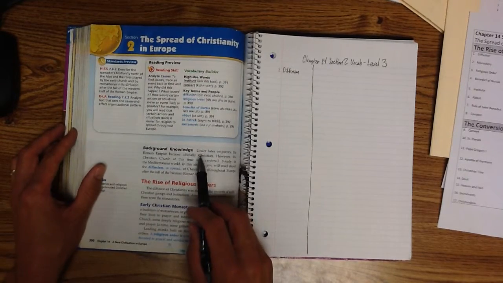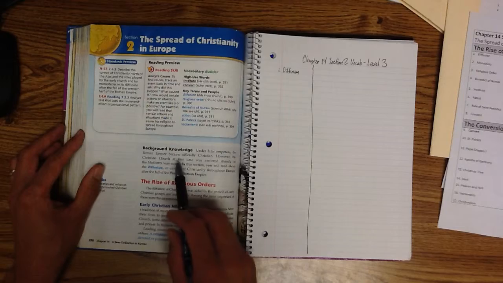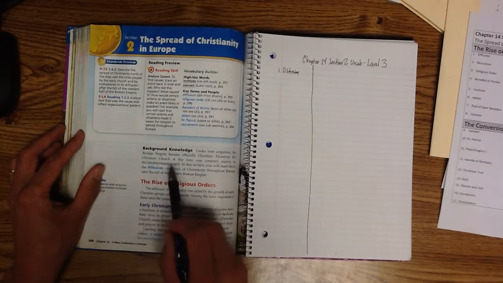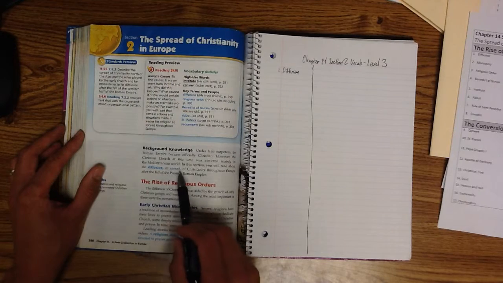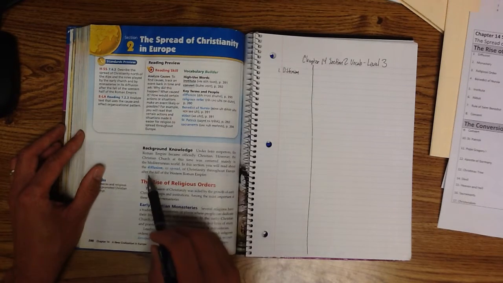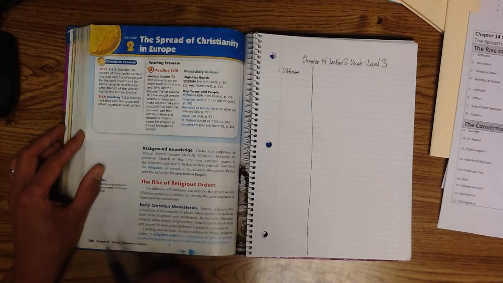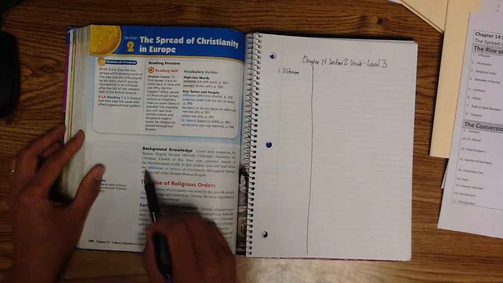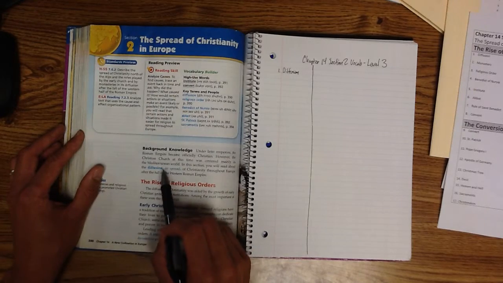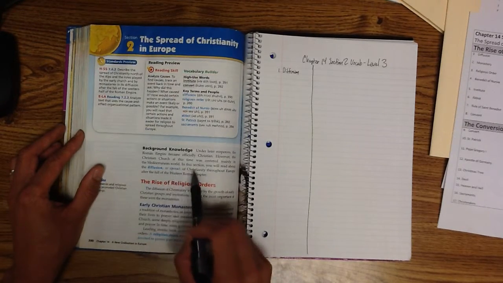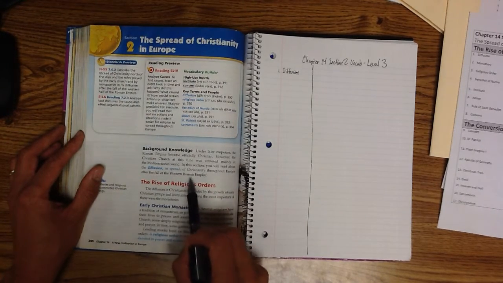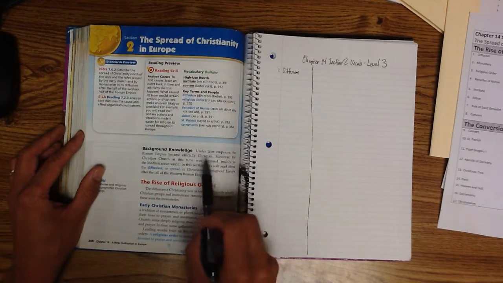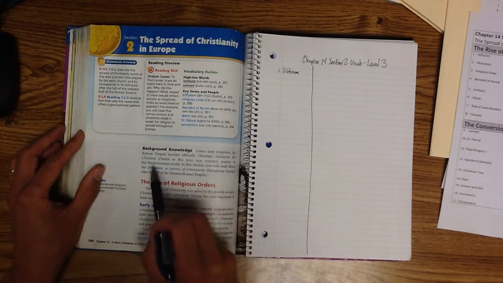As I read here, I'll just read it to you real quickly. It says, under late emperors, the Roman Empire became officially Christian. However, the Christian church at this time was centered mainly in the Mediterranean world. In this section, you will read about the diffusion, or spread of Christianity throughout Europe after the fall of the Western Roman Empire. The rise of religious orders. So I know here's diffusion, and it's going to talk to me about how diffusion or spreading was about Christianity and how Christianity starts to spread throughout Europe after the fall of the Western Roman Empire. It was originally mainly in the Mediterranean world.